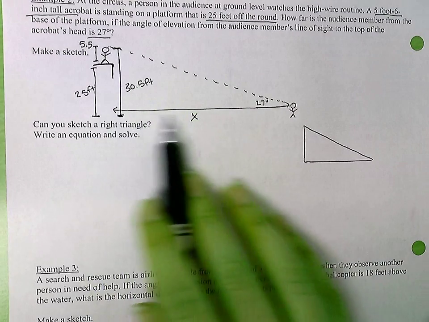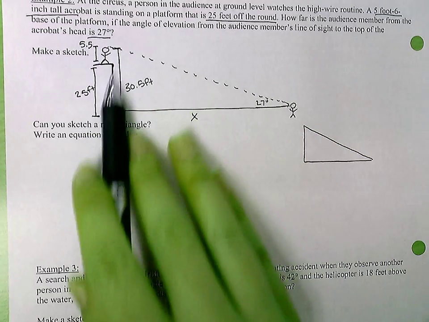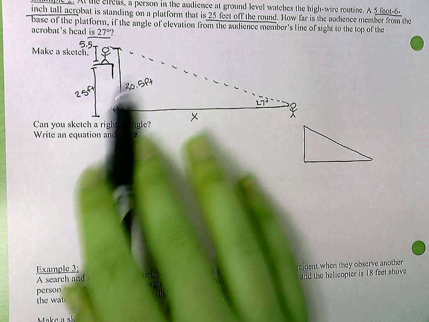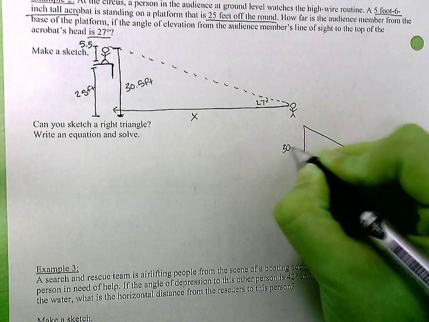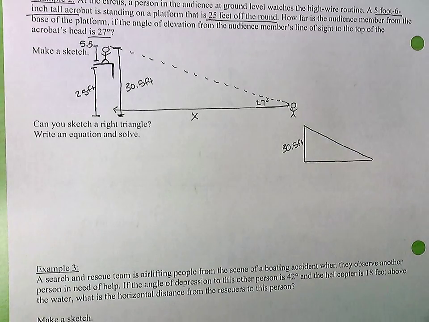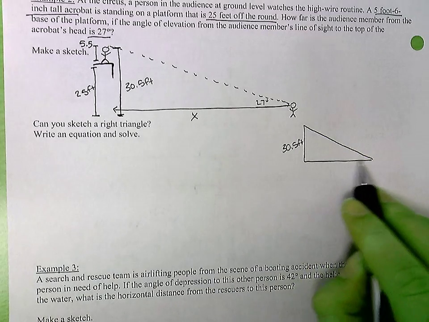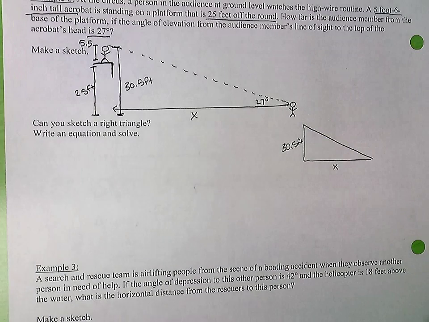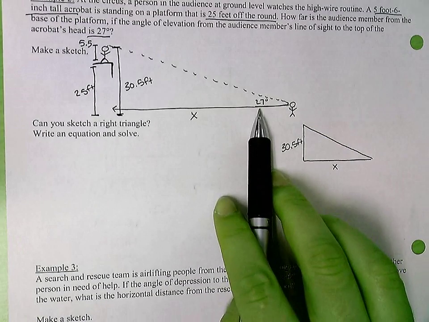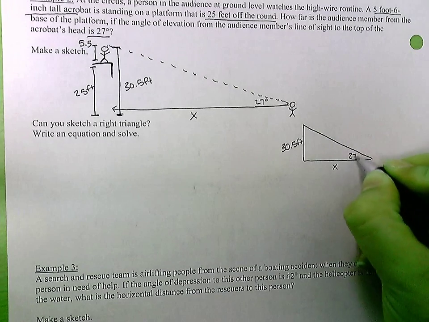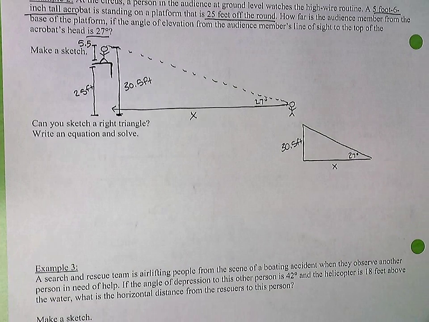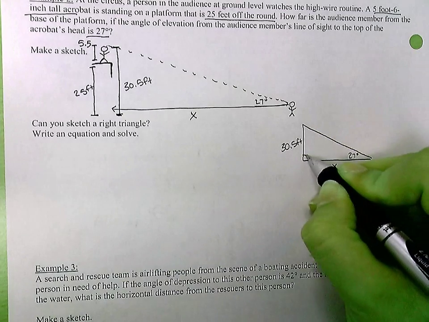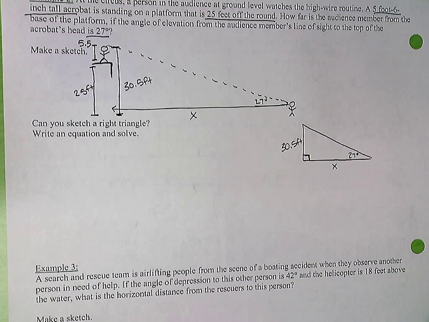With this right triangle, that vertical length we have as 30.5. We're trying to find that horizontal, so that's our x value. And our angle of elevation was 27 degrees. Again, that platform should form a 90-degree angle with the floor, so it does form this right triangle.